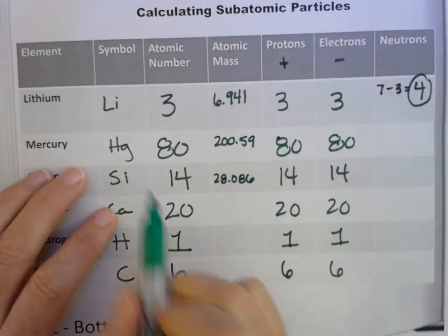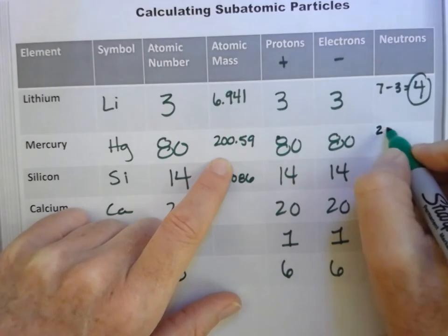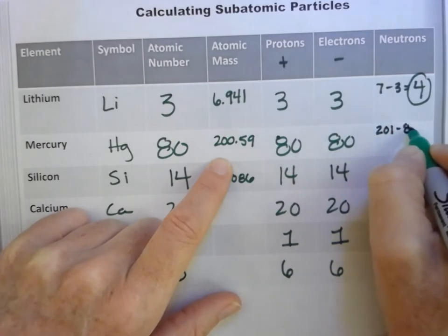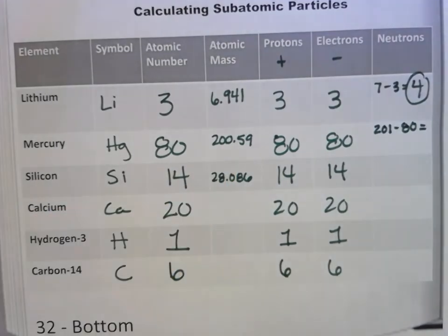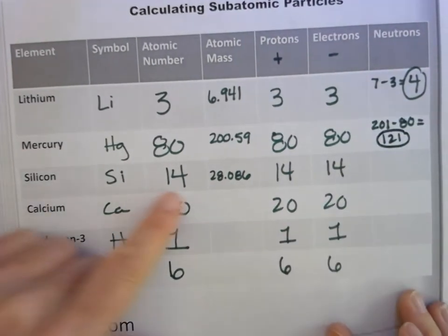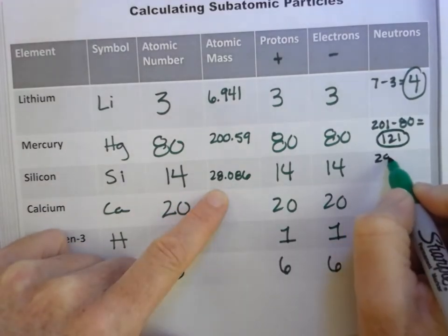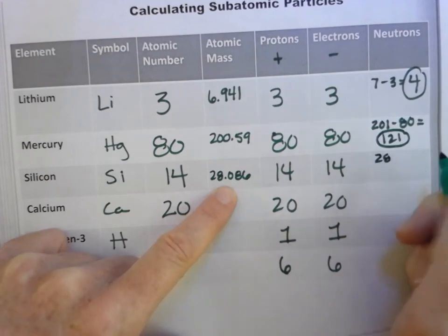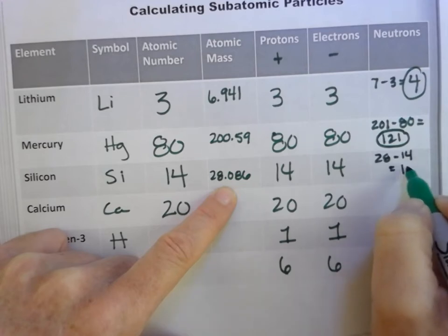Mercury, this is also an average of the isotopes, is 200.59. So that's going to round up to 201, and I'm going to subtract 80. And it's early in the morning, and I want to do this quickly for you. 121, that's the number of neutrons. Silicon is 28.08, so this is going to stay 28 because I'm cutting off the 0, and it's less than 5. Minus 14 is equal to 14.